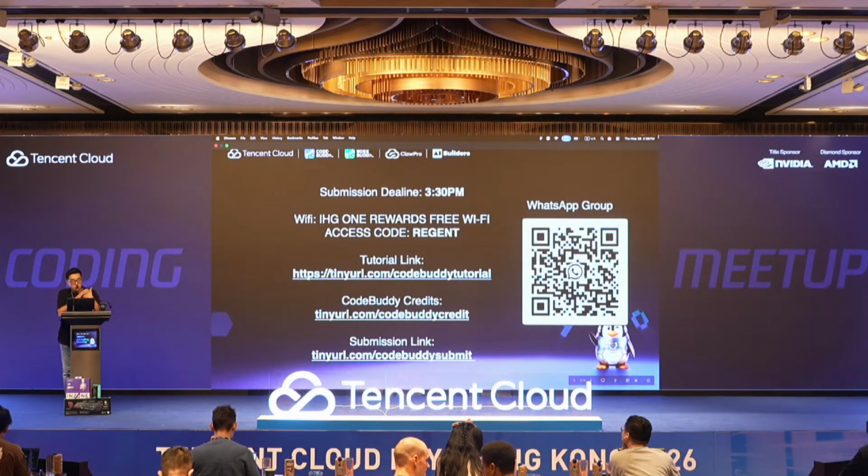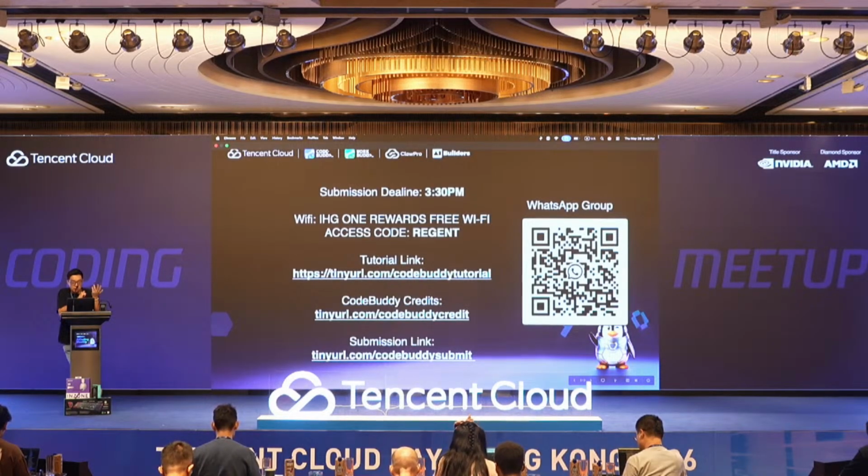So if you join the WhatsApp group, you can say you need credits and type your email. The Tencent team will reach out. But if you download CodeBuddy, by default, you will have some free credits already. So it should be enough for at least today's project. You don't have to wait until you get the credits and then build. You can start building already because there are free credits loaded. The extra credits are for the future, if you want to continue to use it. But it doesn't affect today's project because it's a very simple one-file project. It doesn't consume a lot of credits.